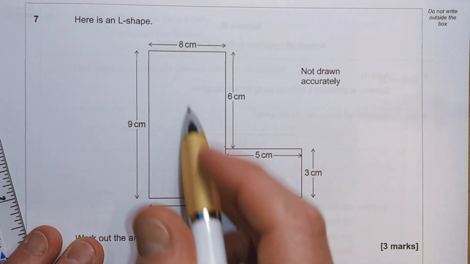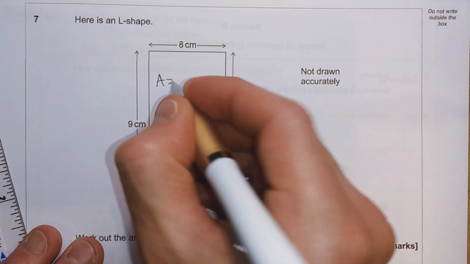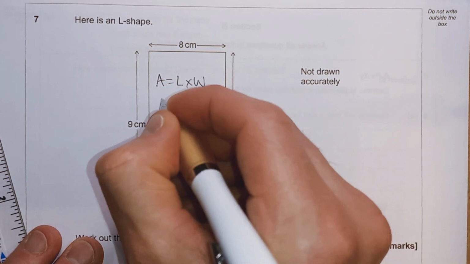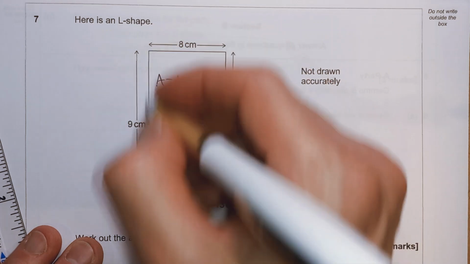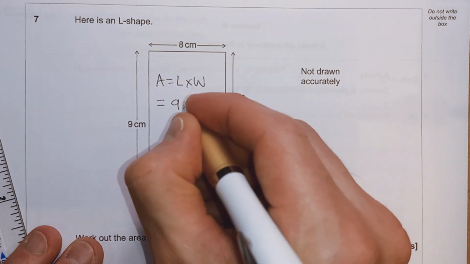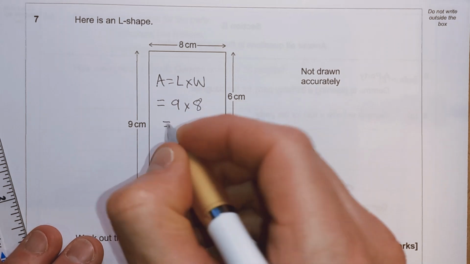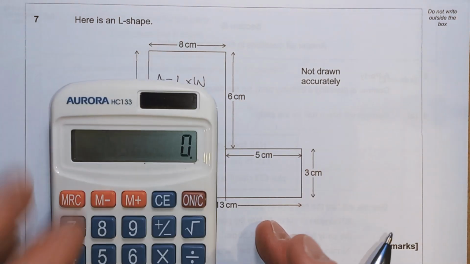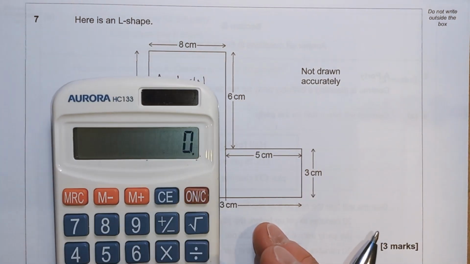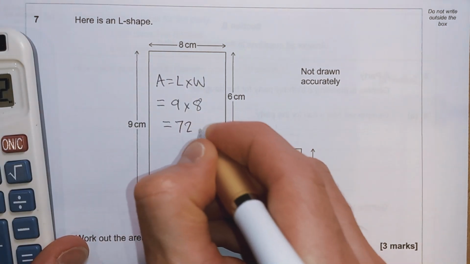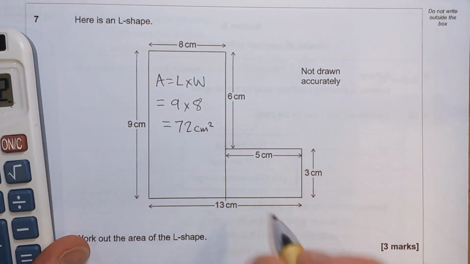So first of all, I want the area of this rectangle, and the area is the length times the width for a rectangle. So my length is 9 centimeters and my width is 8. So you might know this one, but we can check with our calculator. 9 times 8 is 72. And it's an area, so it's going to be centimeters squared.